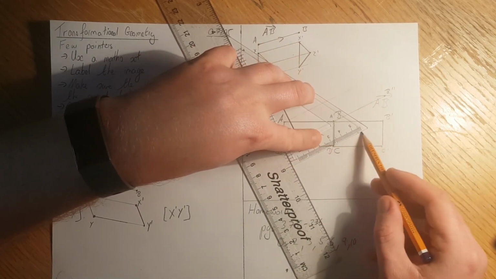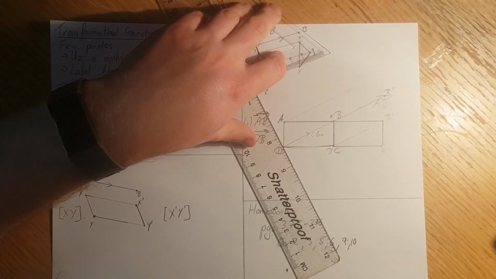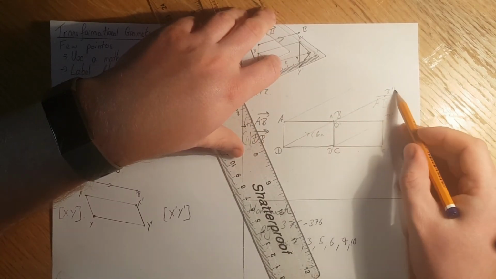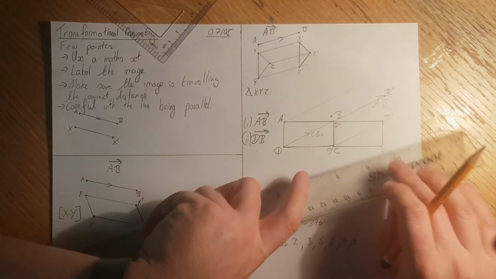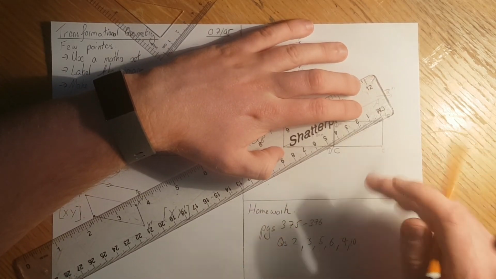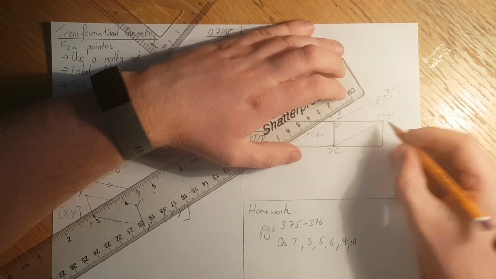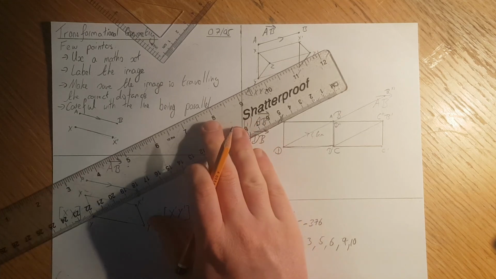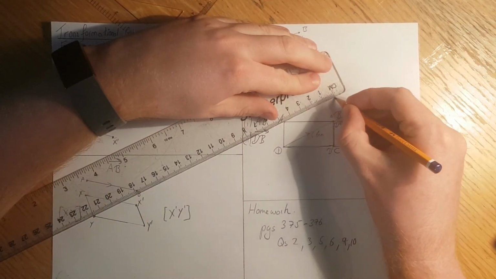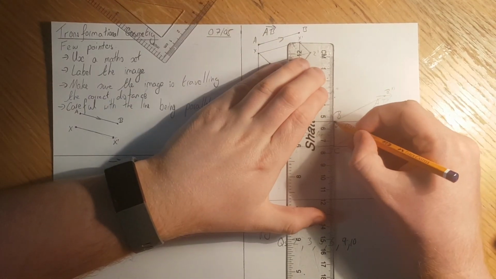Slide it down, draw a line, have 2 parallel lines traveling along here, okay? So this is where D double prime will be, this is where B double prime will be. C needs to go forward 4.6, so C goes to where B is here, C double prime, and A is going to be here, okay? So A double prime, and again we should get a rectangle.